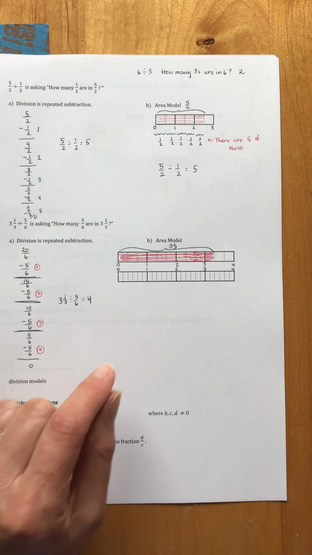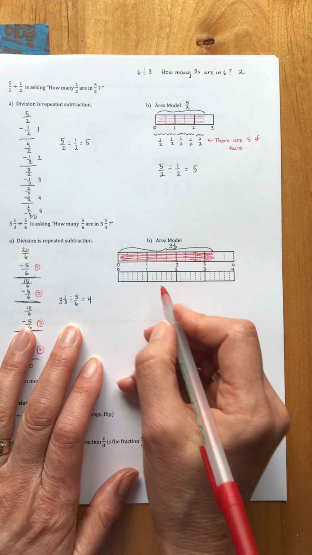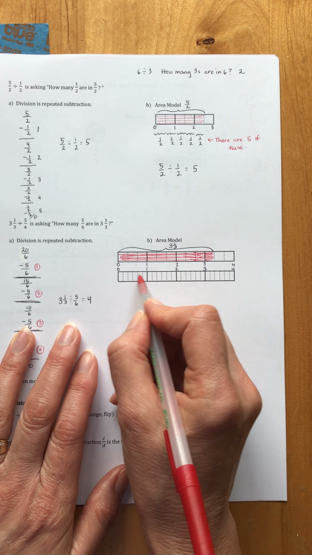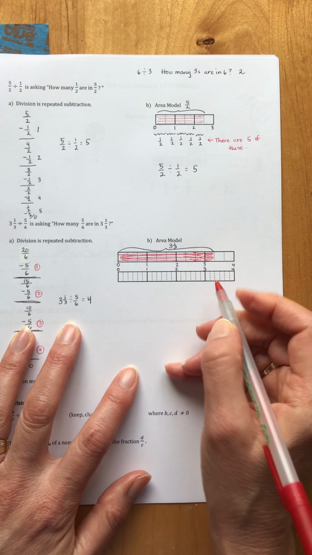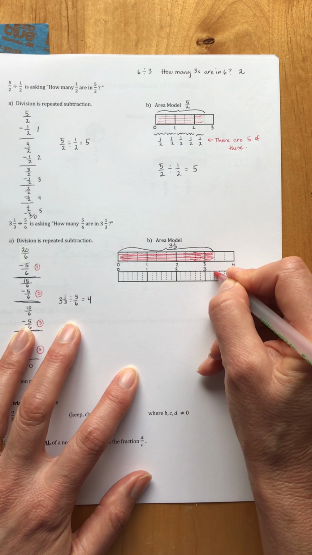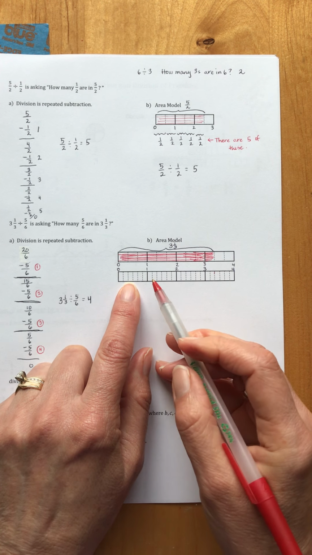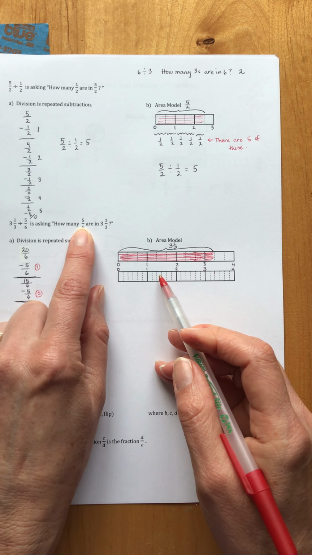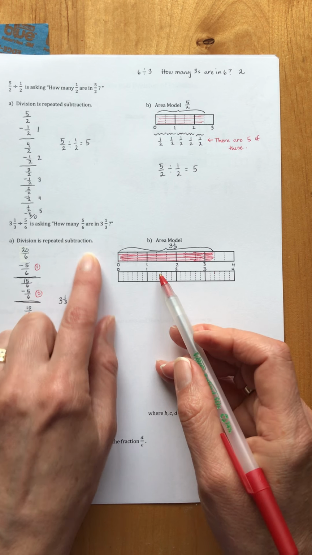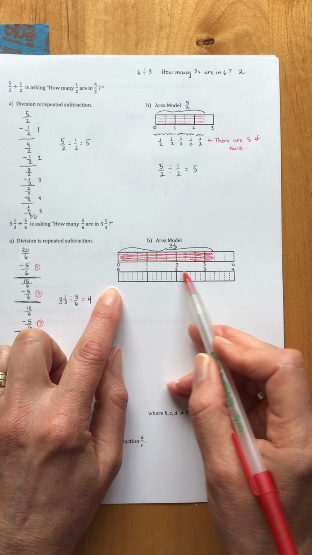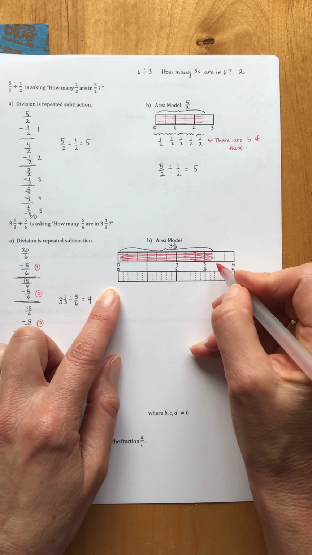Now let's go ahead and shade. We still have this whole piece. Well, let's think about what we want to do before we do this. They're asking us to find out how many 5/6 are in this whole thing. So we know we're going for this whole box here, okay?